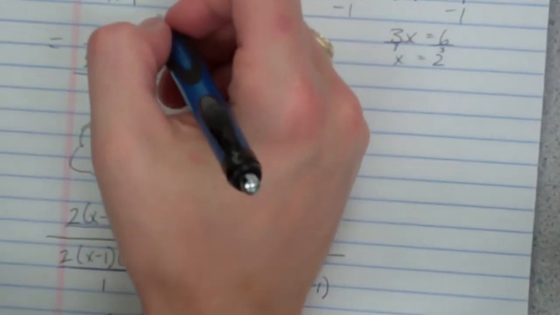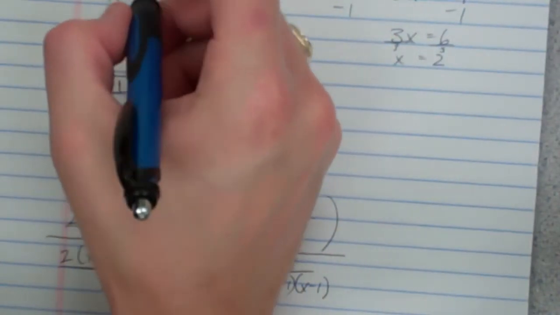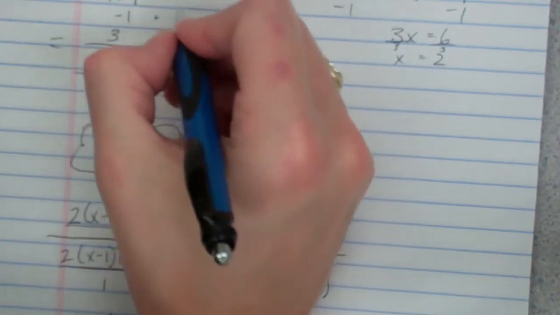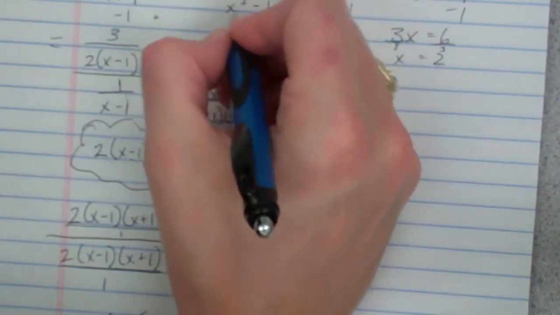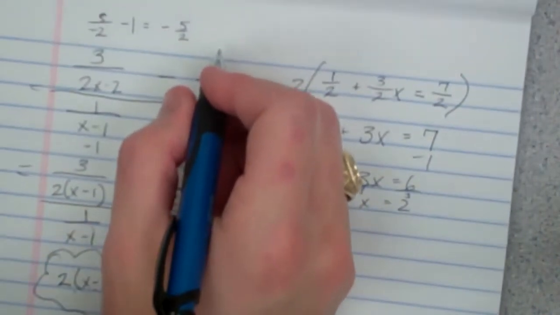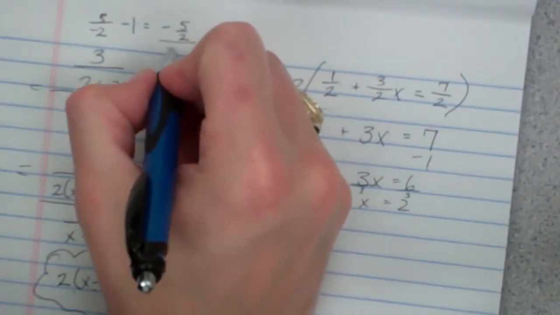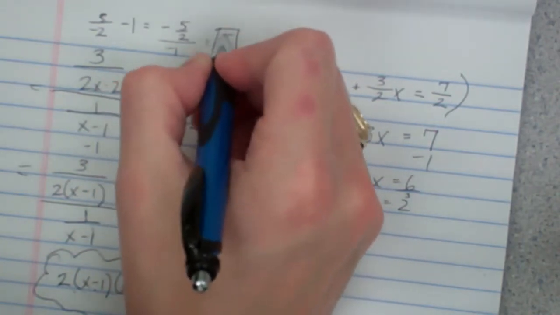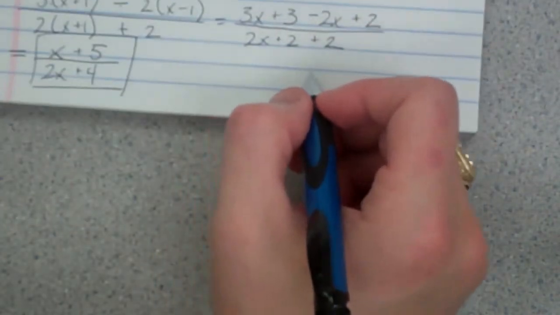Okay, and now let's look at the bottom. If I put a 0 in here, that's going to be a negative 1 total. Plus, put a 0 in here, a 0 there, it's just going to be negative 1. So it's negative 5 over 2 divided by negative 1 equals a positive 5 over 2. Okay, so that's in my brain right there. Now let's do the same thing down here.